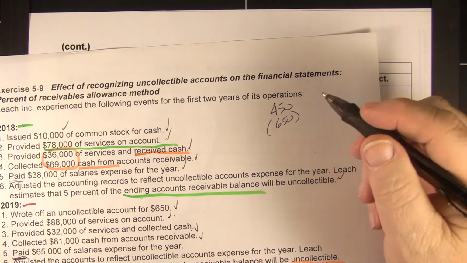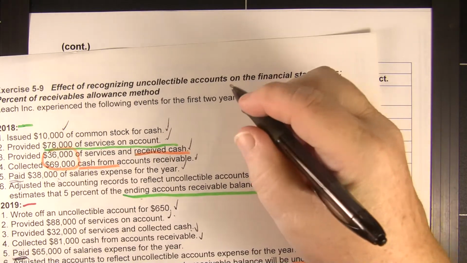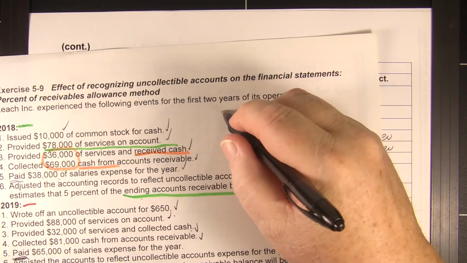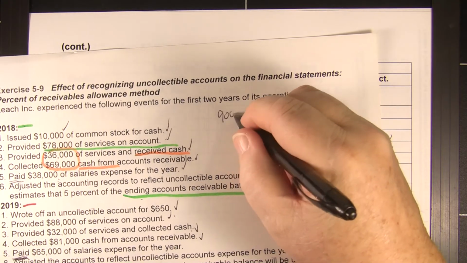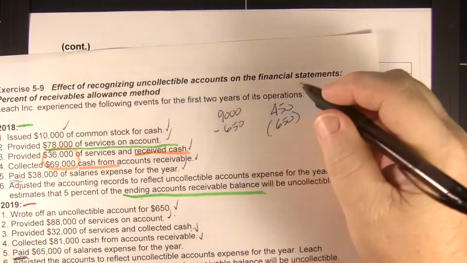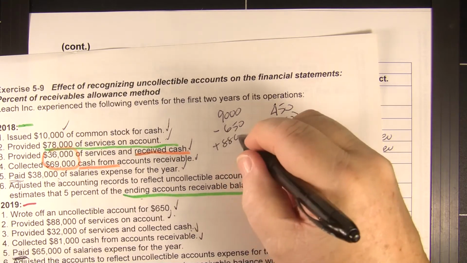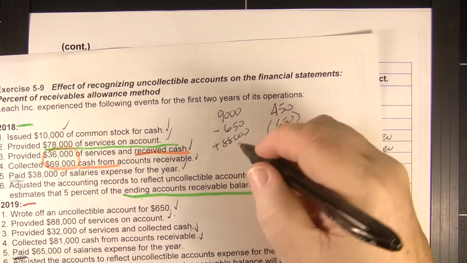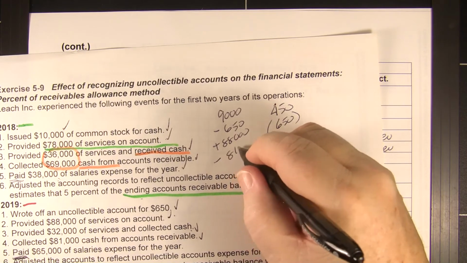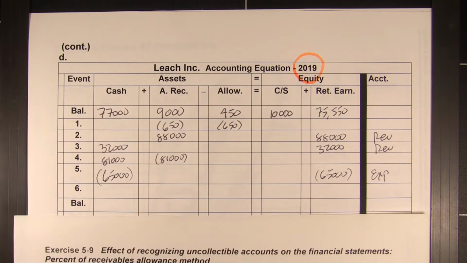Now we have to figure out what's the balance in our accounts receivable. Our accounts receivable is $9,000 minus $650 plus $88,000 minus $81,000. You see where all those numbers came from?